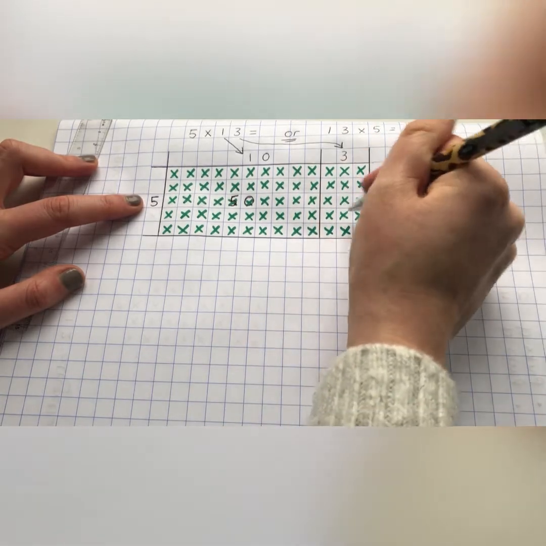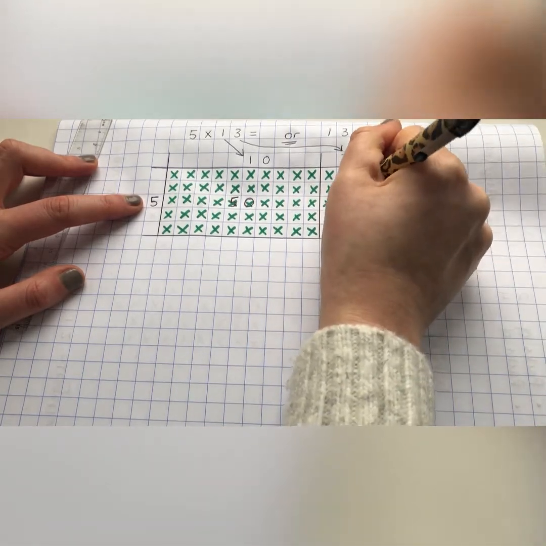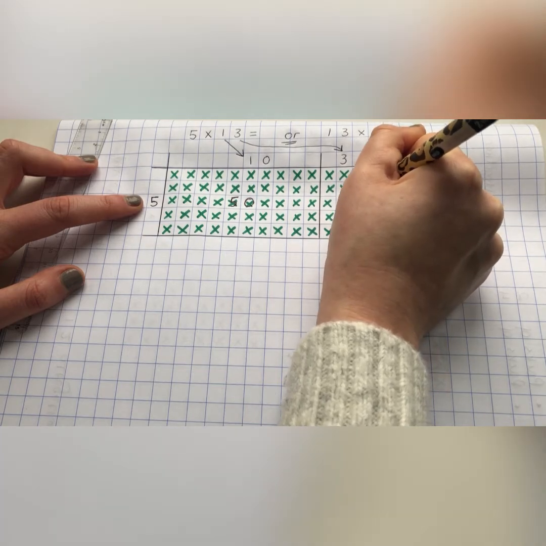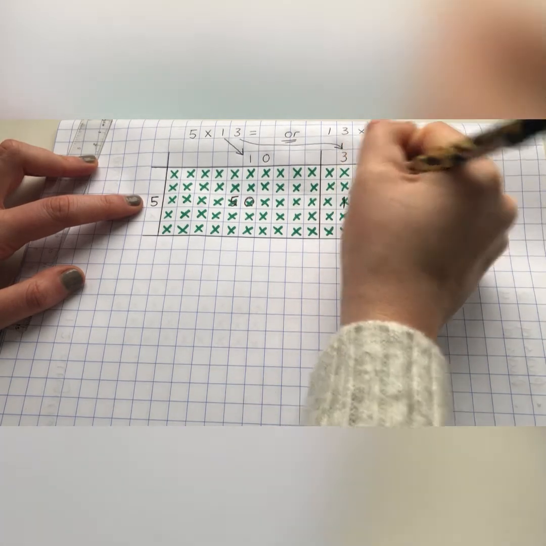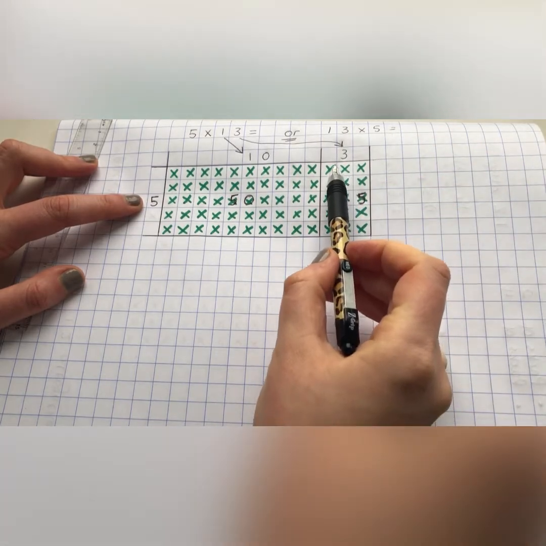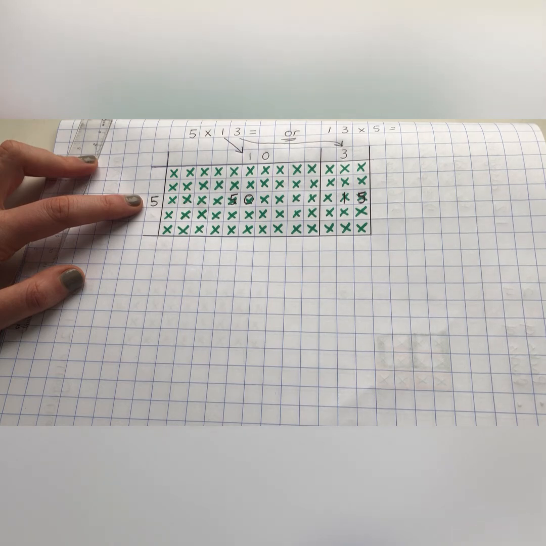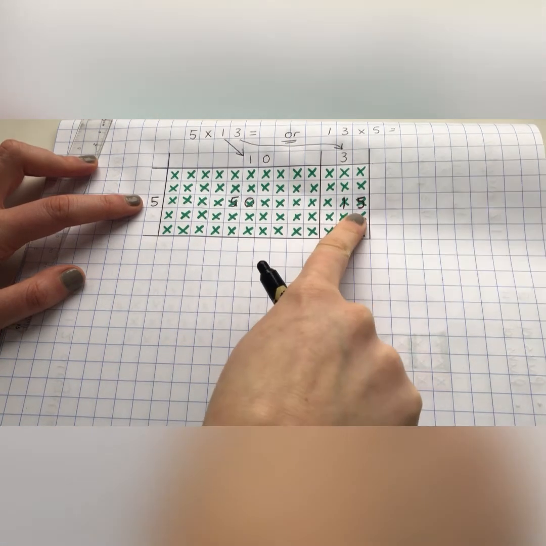I also know that 5 multiplied by 3 would be 15. So I know that there are going to be 15 in here, and I'm using my multiplication tables instead of counting and drawing those crosses. So I'm just going to double check that it is 15. So I've got 5, 10, 15. It is 15. So altogether, I know that I've got 50 and 15.